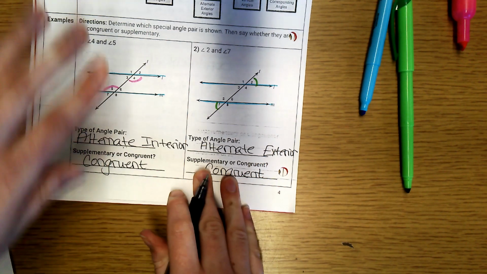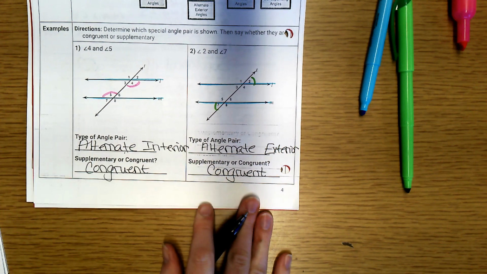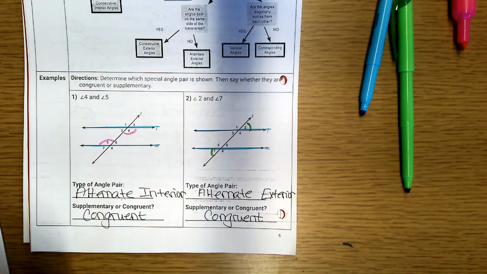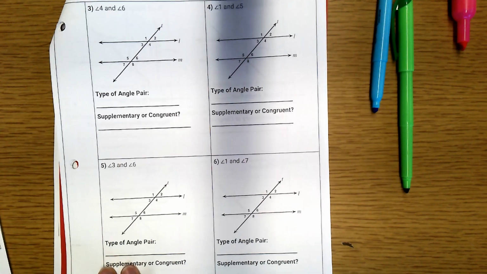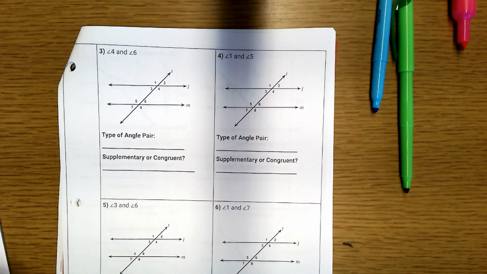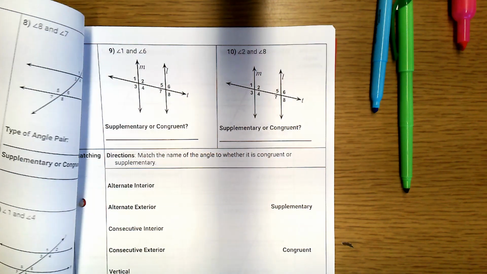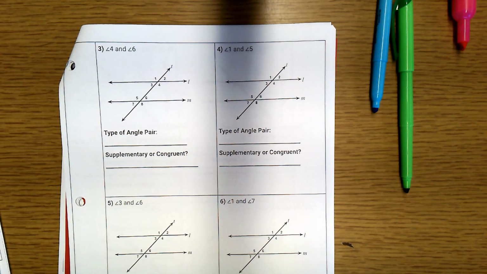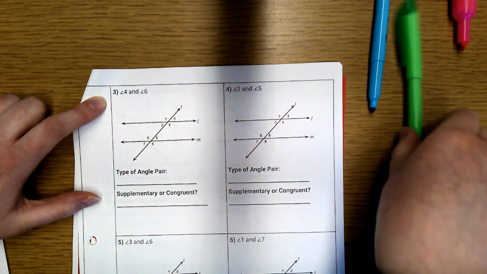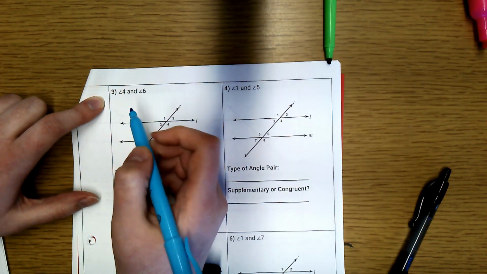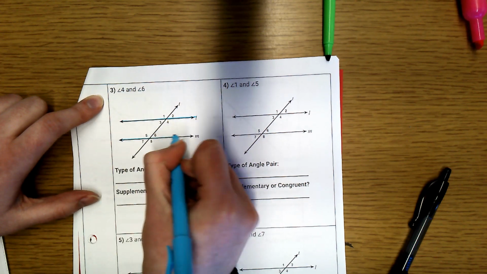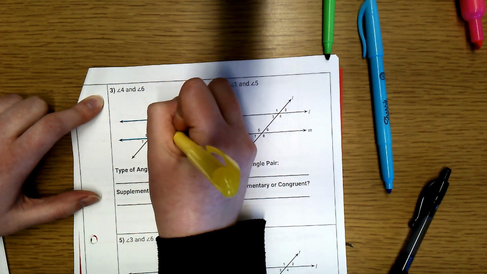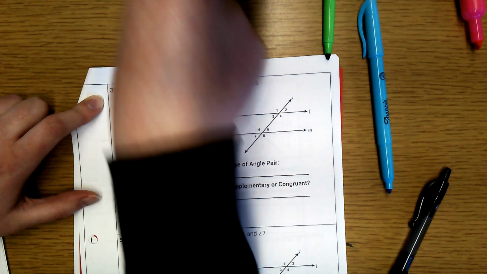Oops, sorry, I'm writing down here. Alright, let's try a couple on the next page here. So on the next page, I have 3 and 4. I'm just checking how many questions I have so we make sure that we have enough for you to practice. Question 3. Here's my parallel lines. I'm looking at 4 and 6. Here's angle 4. Here's angle 6.